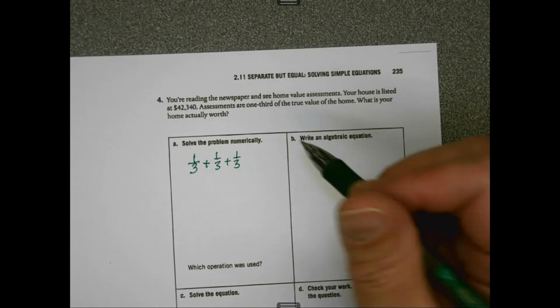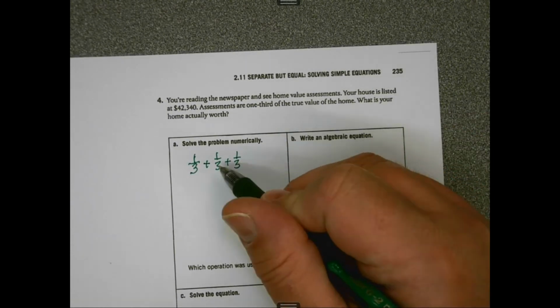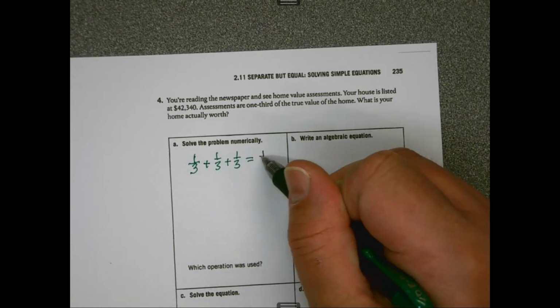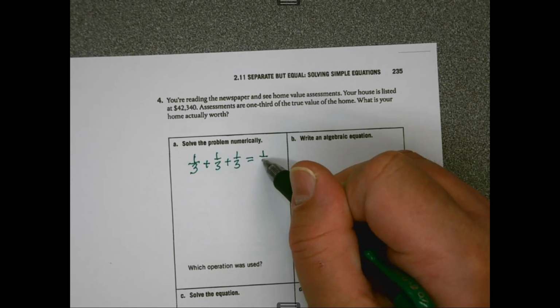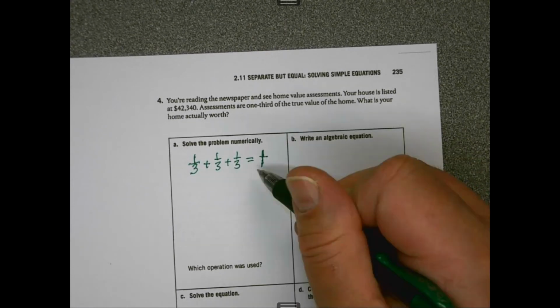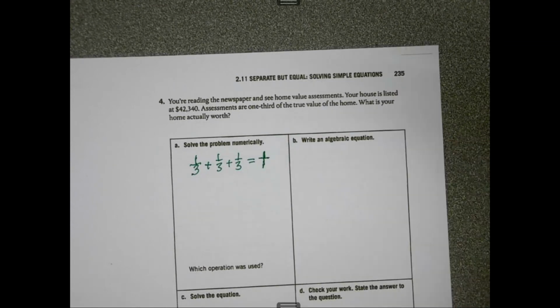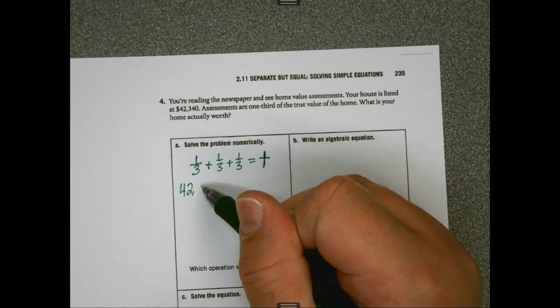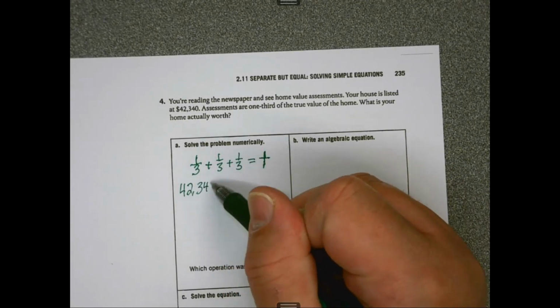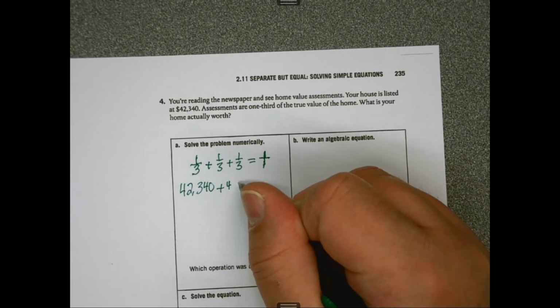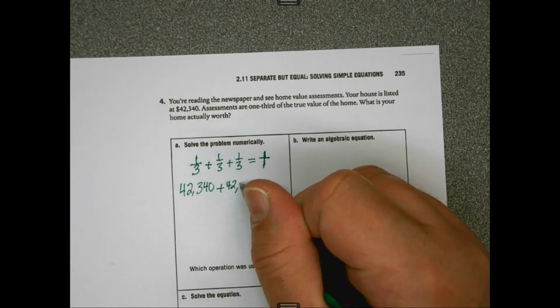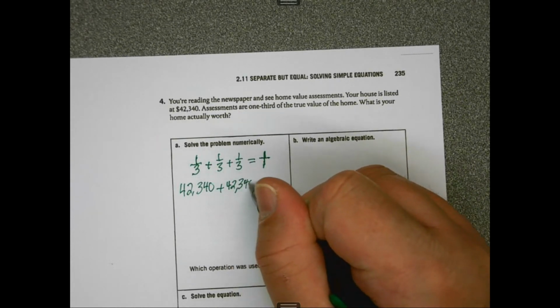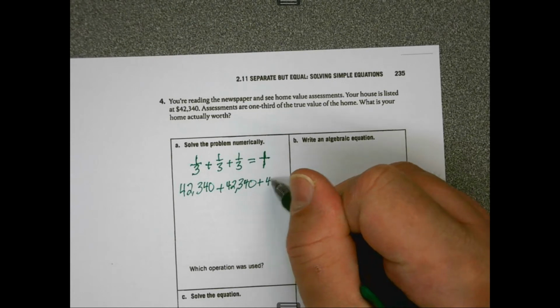So if I take 42,340 plus another third, plus another third, I'm going to get the full value of my house. So I'm using addition. And 42,340, 42,340.